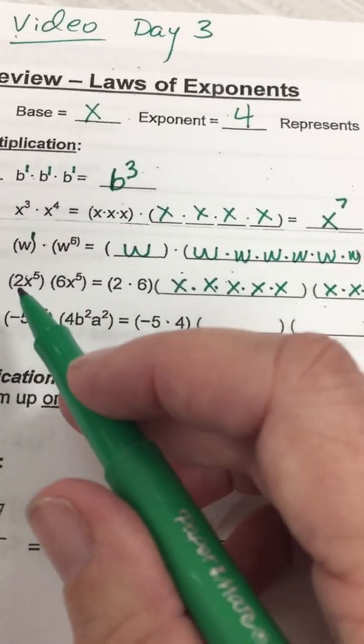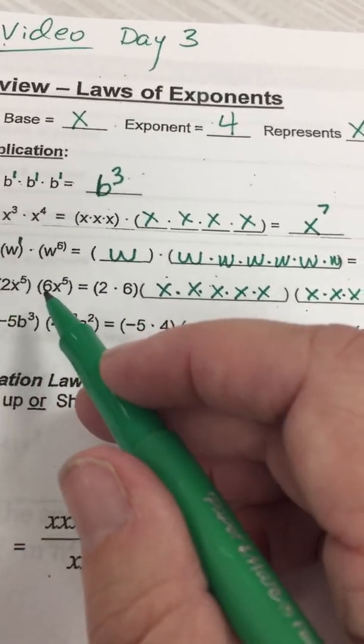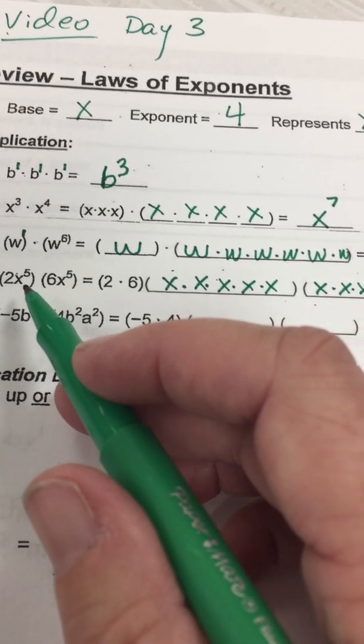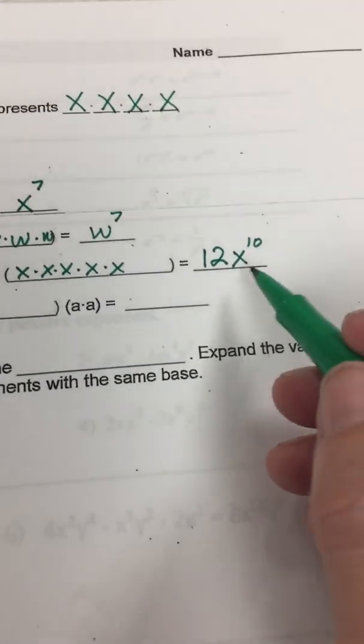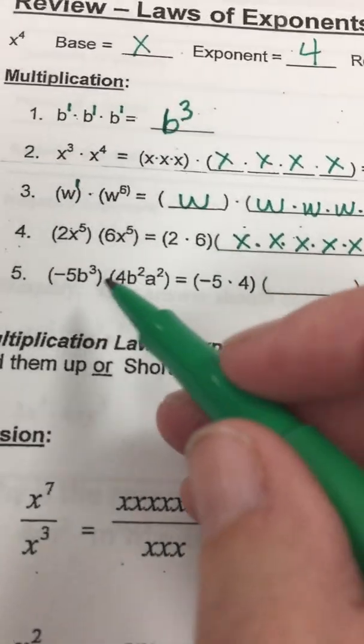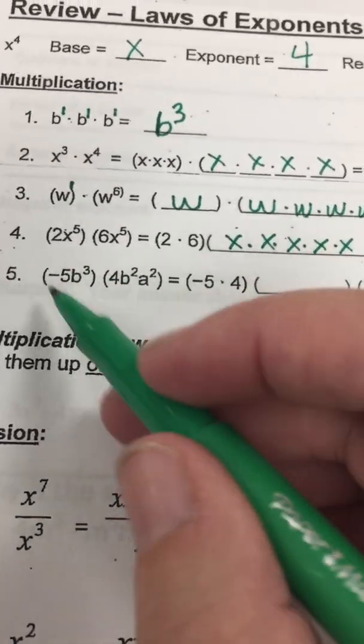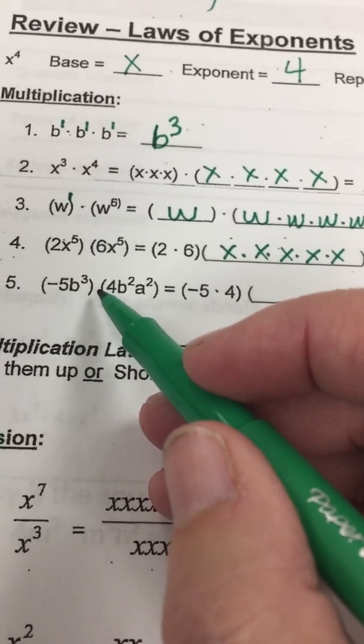So back to the original problem. 2 times 6, the big coefficients, is 12. X to the 5th is 5 x's. Here's 5 more x's being multiplied together. All together, they're x to the 10th. So that's how we got our 12x to the 10th. Now, here's another monomial in here being multiplied because there's nothing between the parentheses.